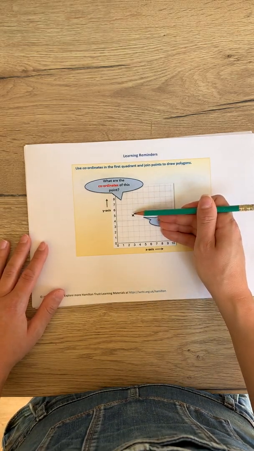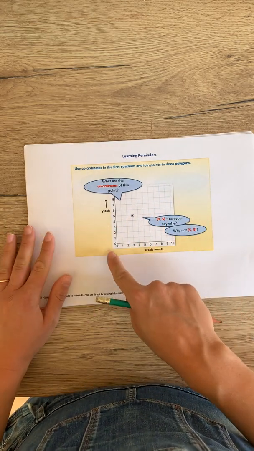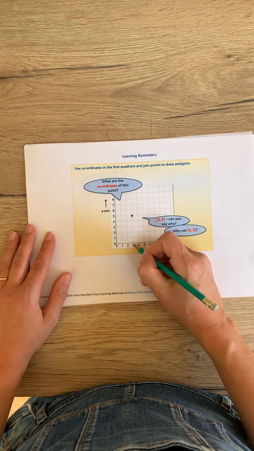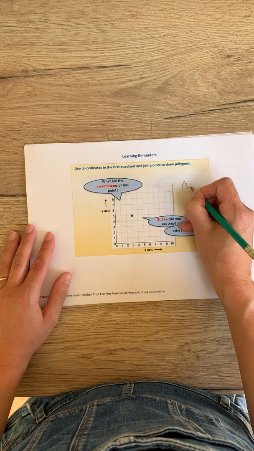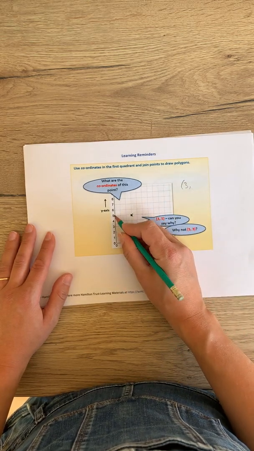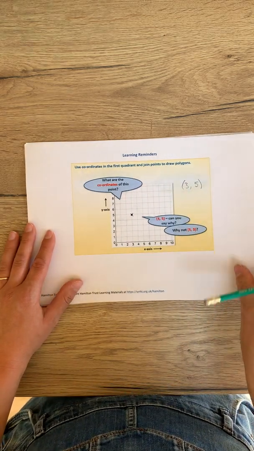If we remember, we need to go first of all along the x, across the bottom axis first. That brings us to 3. And then we go up. So along the corridor, up the stairs, and we are at 5. Well done if you said 3, 5.